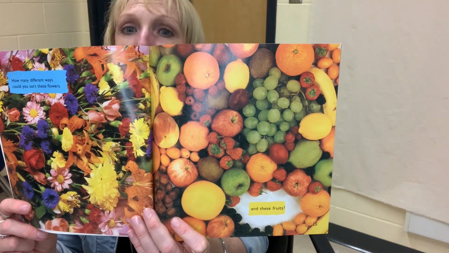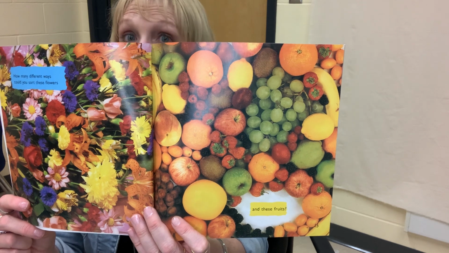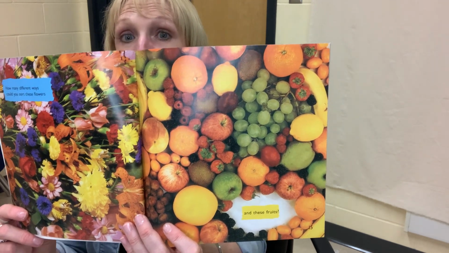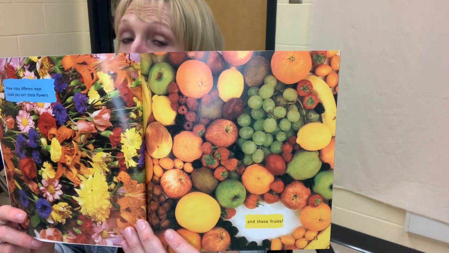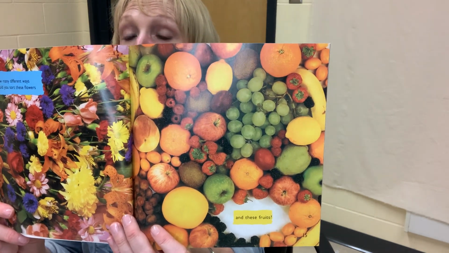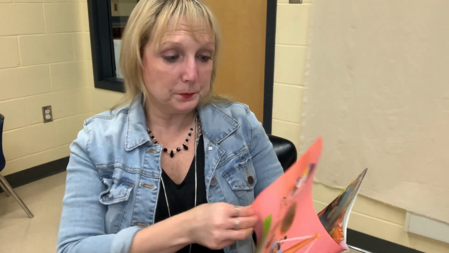Same thing goes for the fruit. I could sort them by color. I could sort them by what they are. Put all the oranges together, all the bananas together. I could also sort the fruit by shape. Look at all those spheres. And a sphere, we will talk about later, but a sphere is shaped like a ball. Okay, let's keep going.